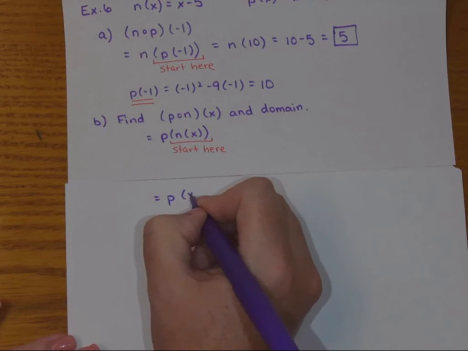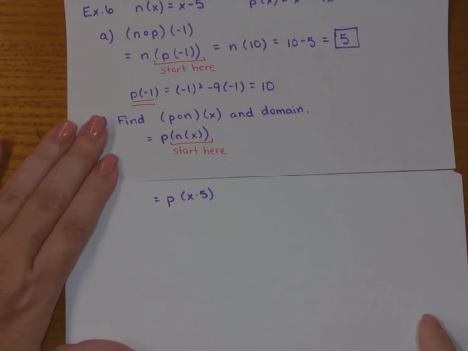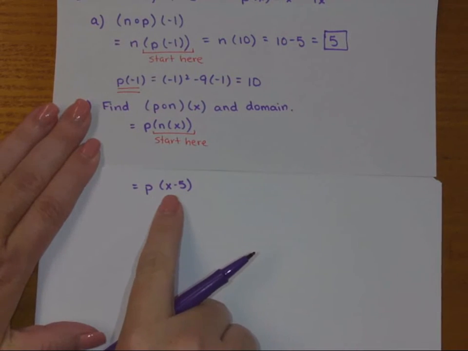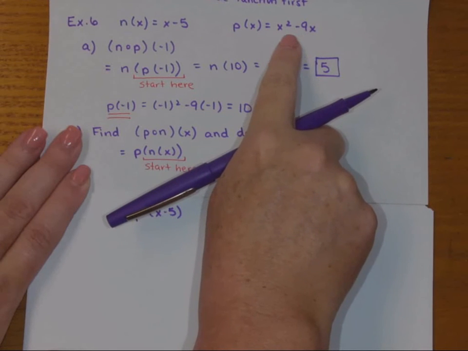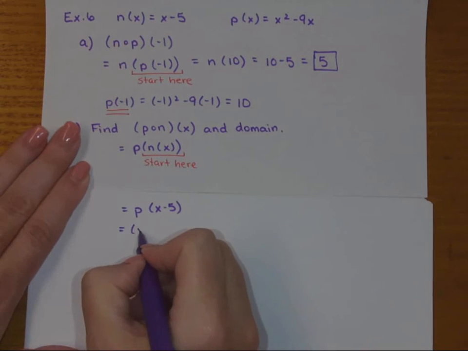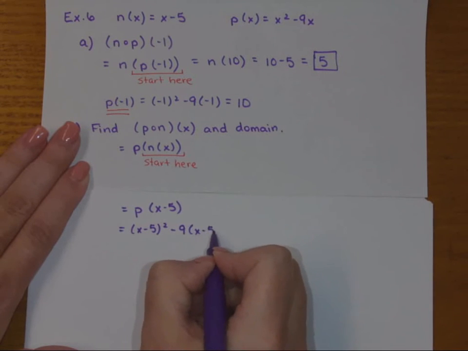N of x is x minus 5. So we're replacing the inside with what it's equal to. Notice I was given at the beginning that n was x minus 5. This just means go to your p equation and plug in x minus 5. So instead of x squared minus 9x, I'm going to get x minus 5 squared minus 9 times x minus 5.